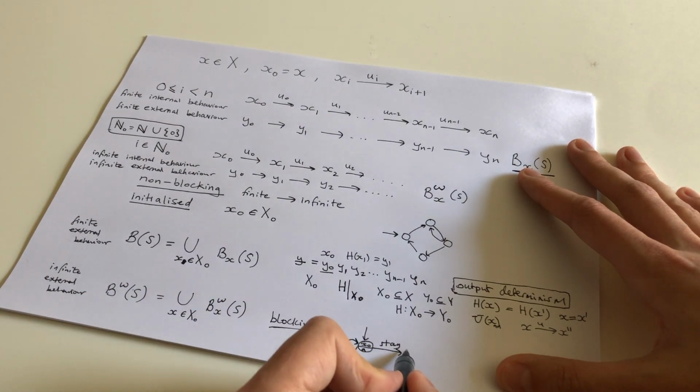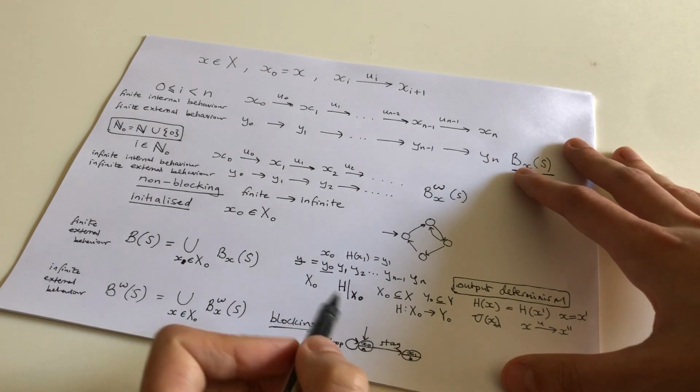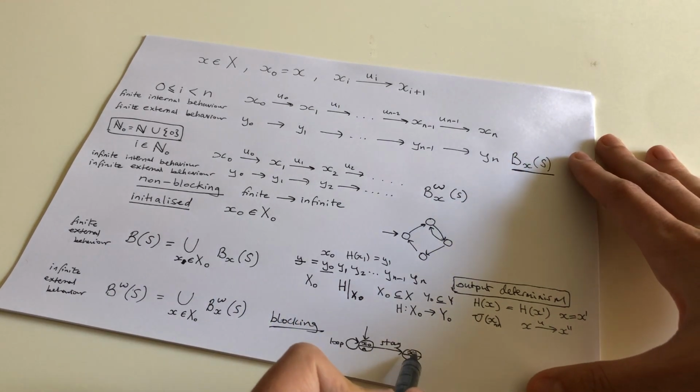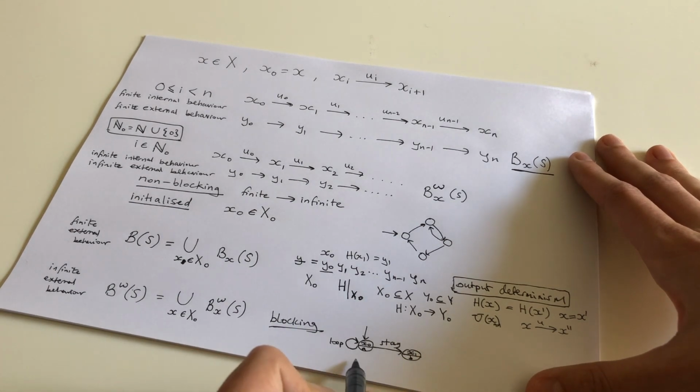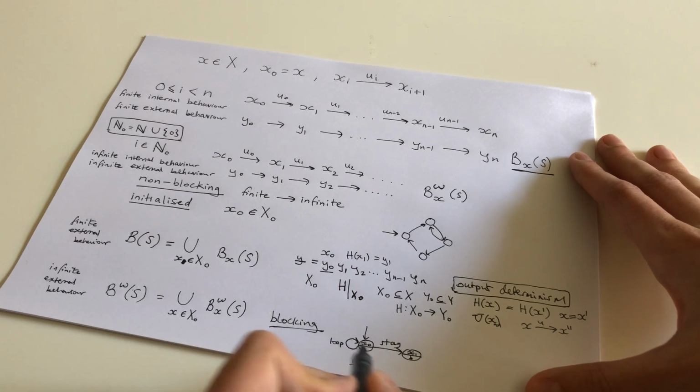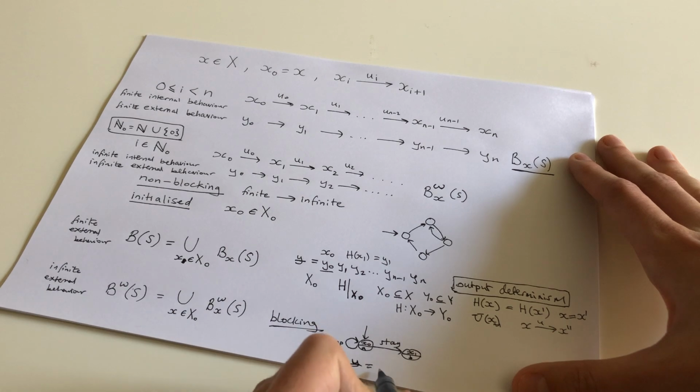Now it's possible, even though this state x1 is a blocking state, and when you reach it with stay you can't move any further, that you could still have the output behaviour, so this is y, bold y.